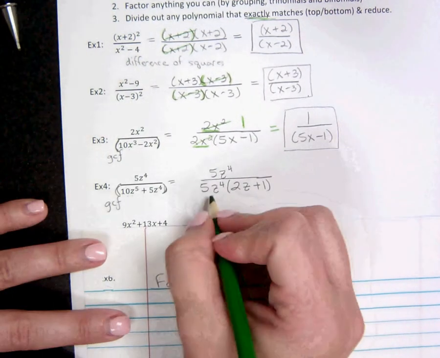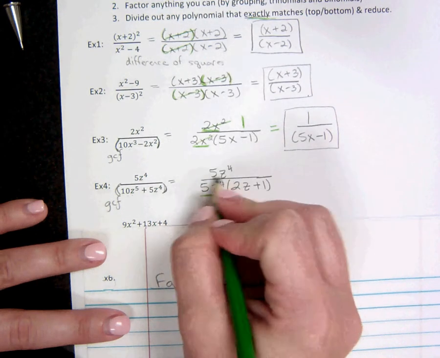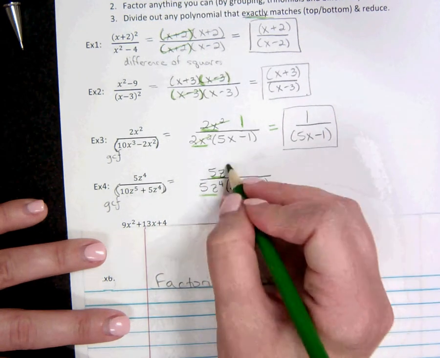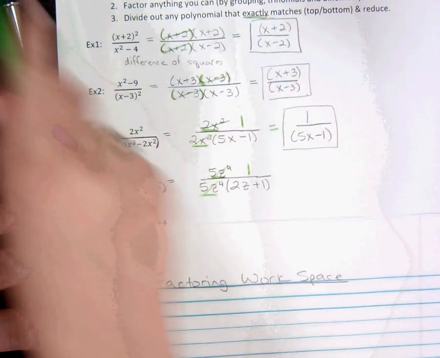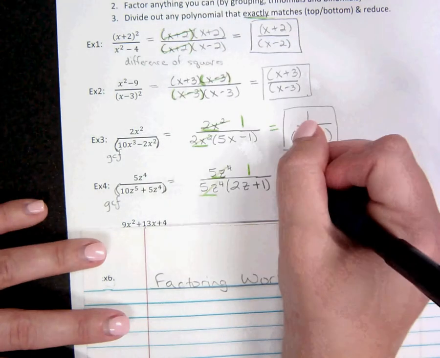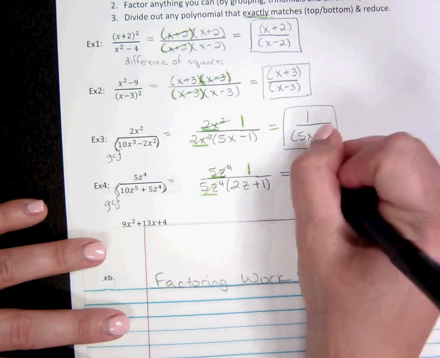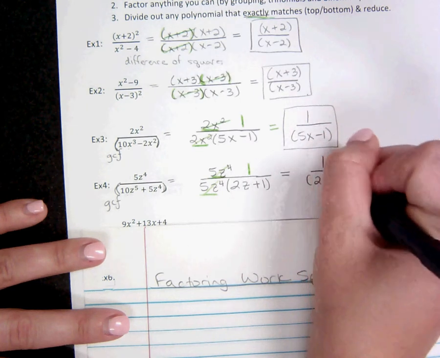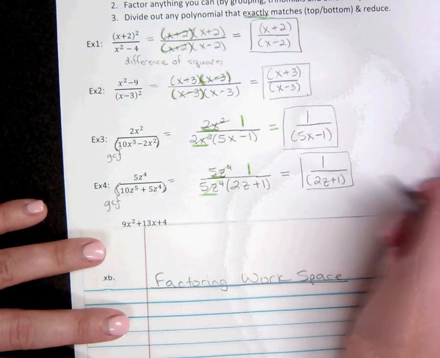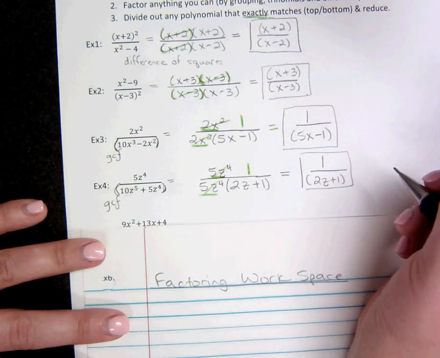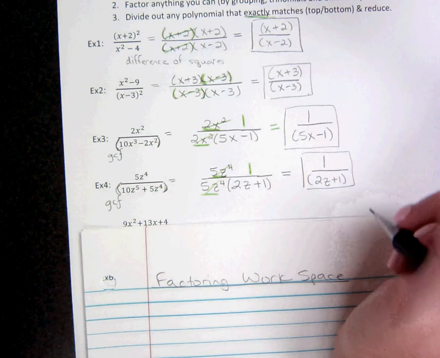Now that I've taken out 5z to the 4th as a GCF, it stands alone just like the top, and I can divide them off. Anytime I don't have anything left, I put a 1. My final answer will be 1 over 2z plus 1. And again, I recommend leaving parentheses around polynomials so that you don't get a little too crazy with the canceling.